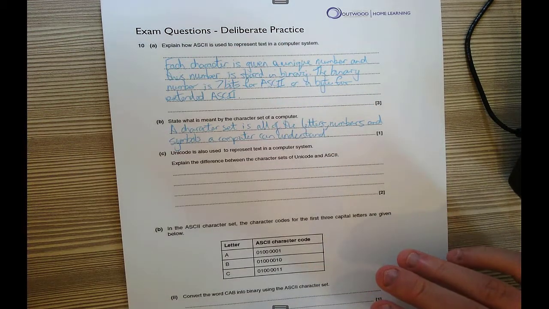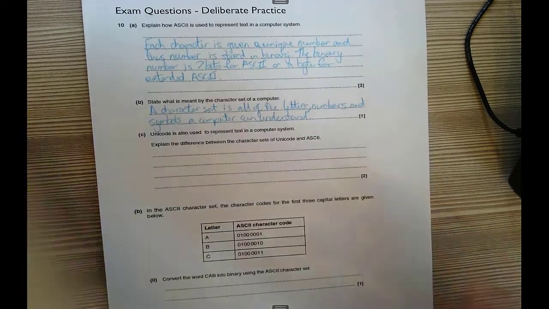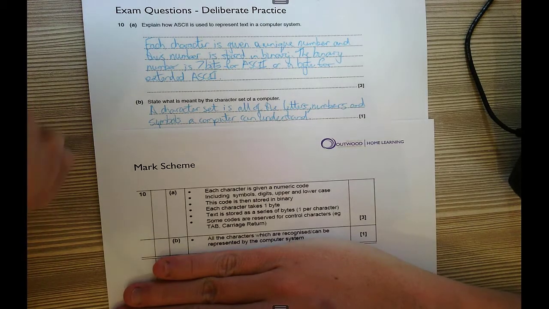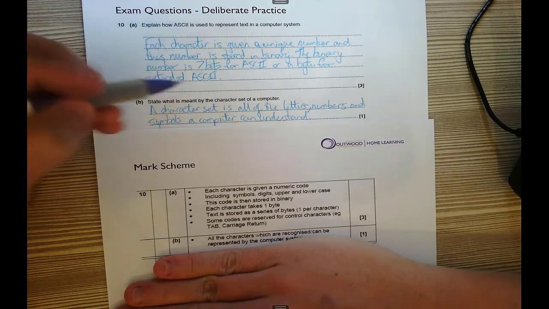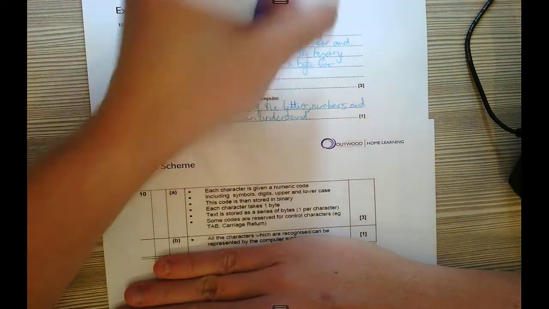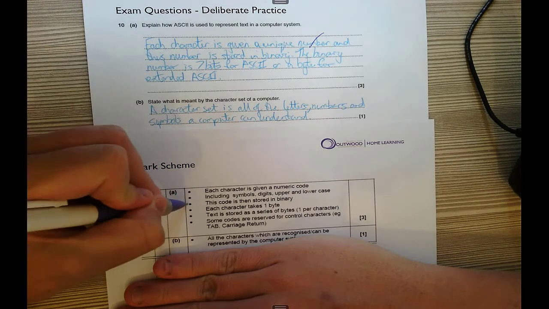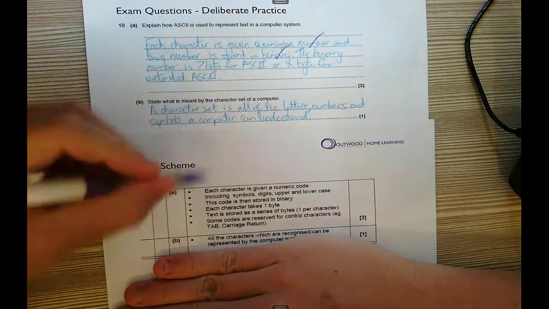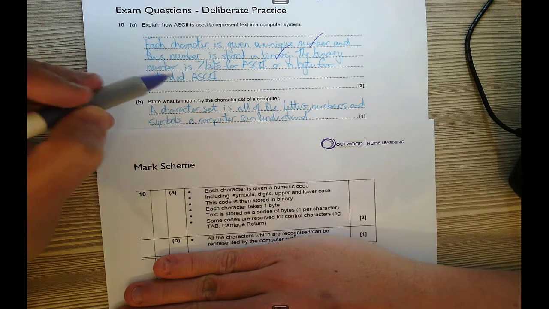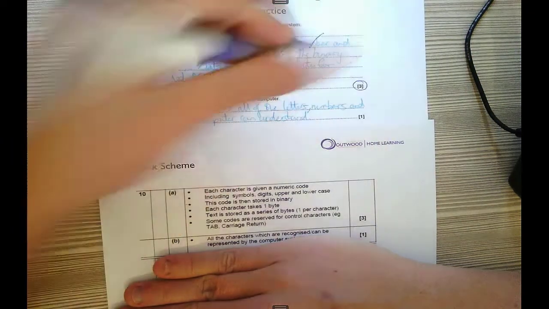Okay, so let's have a first look at these couple of questions and look at their answers. So we've got here, explain how ASCII is used to represent text. So I've said each character is given a unique number, so each character is given a numeric code, so there's 1 mark. And this number is stored in binary, so the third bullet point here covers that as well. I've then said the binary number is 7 bits for ASCII, or 1 byte for extended ASCII, so each character takes 1 byte. Perfect. 3 marks.